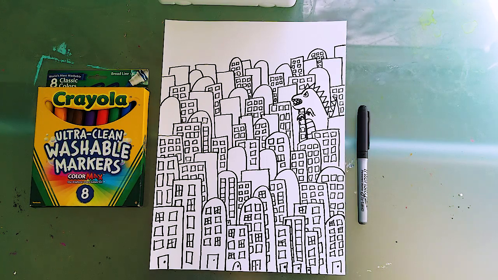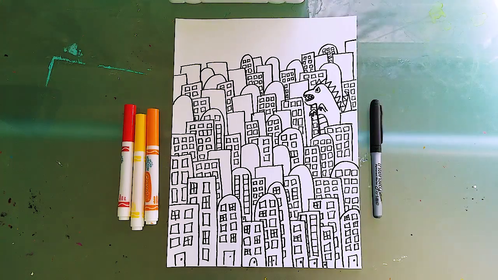And again, I'm using markers. You can use whatever materials you want. I have chosen to use my 3 warm colors. I'm going to go ahead and get started.